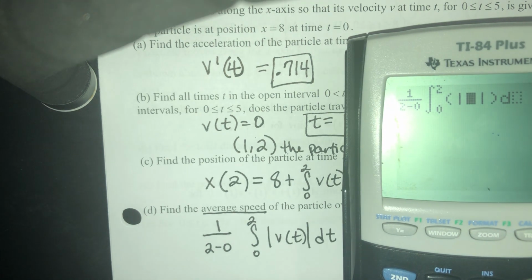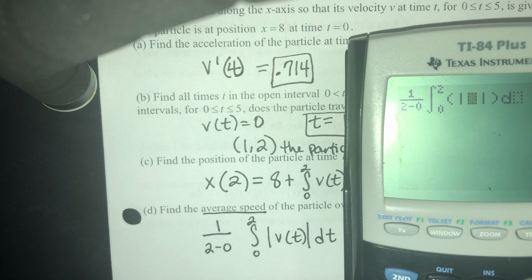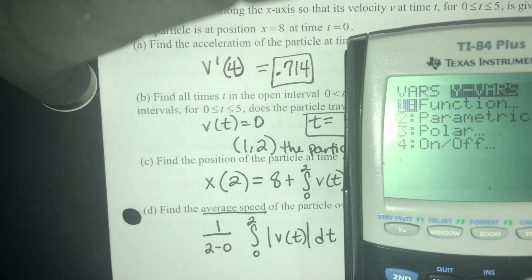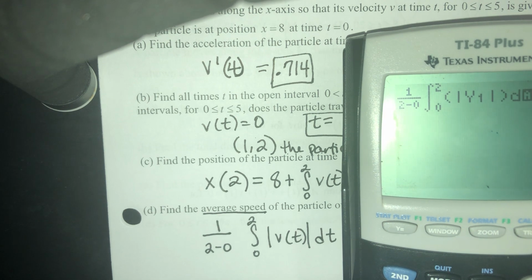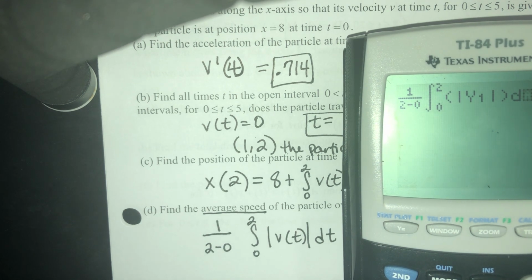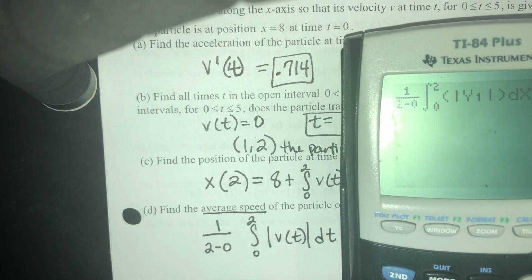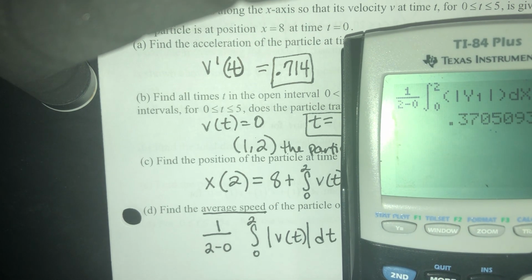My little absolute value bars are now on my screen. And now I'm going to hit vars, y vars function 1. So there's y1, because my velocity function is already in my calculator, dx. And then the answer is 0.371.